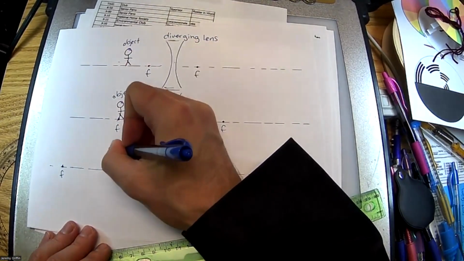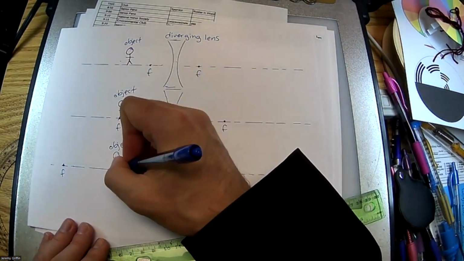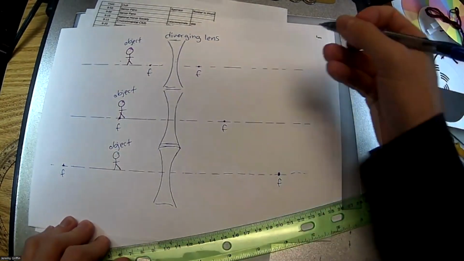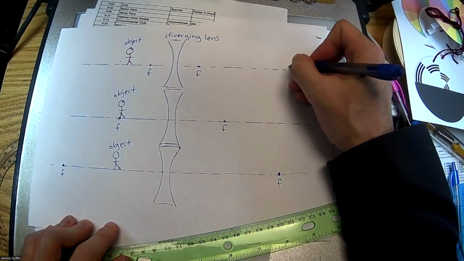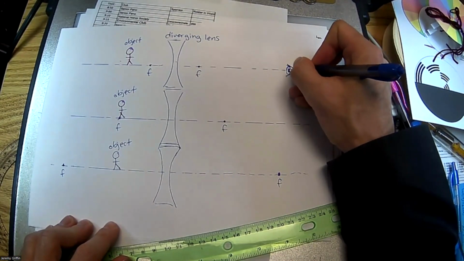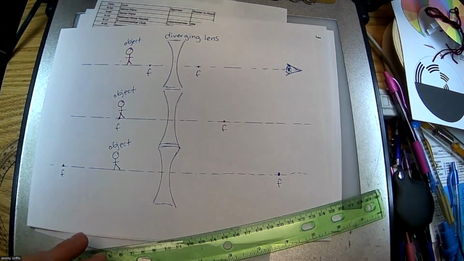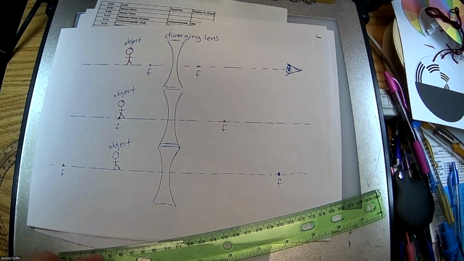Now, where's the image going to show up for each of these? And let's say maybe there's an observer over here. Draw an eyeball, observer. That's good so far.